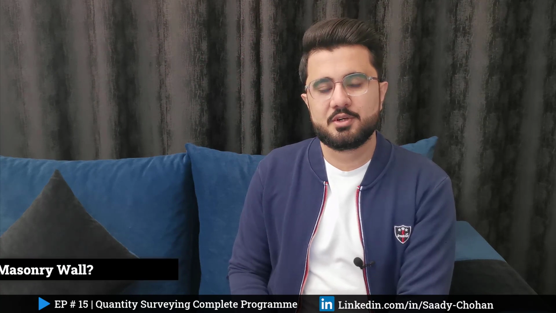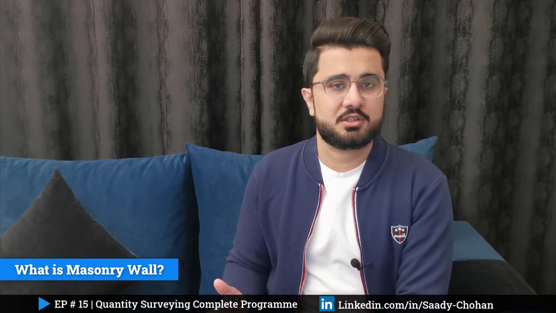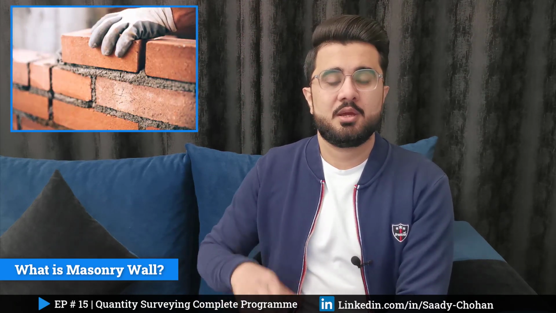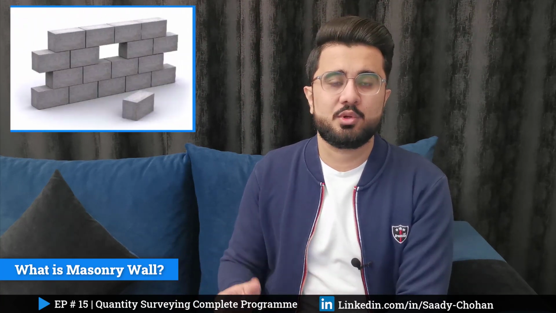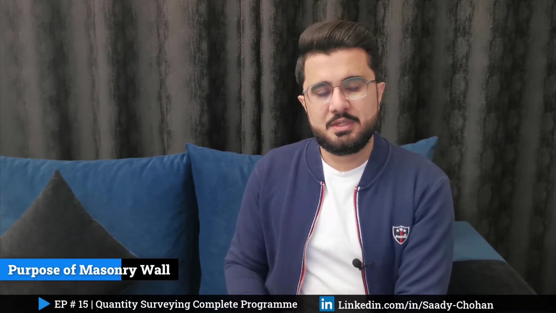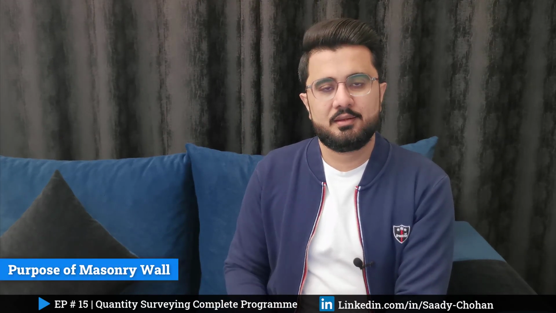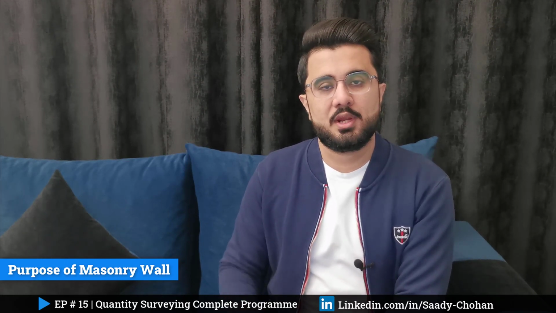Usually we use the word masonry to describe the wall. Masonry consists of building structures that are laid and bound together with mortar, like bricks, stone, concrete block, and there are many more. These are just a few common materials in construction. What is the purpose of a masonry wall? A masonry wall provides strength and durability to the structure, plus it helps to control indoor and outdoor temperature.